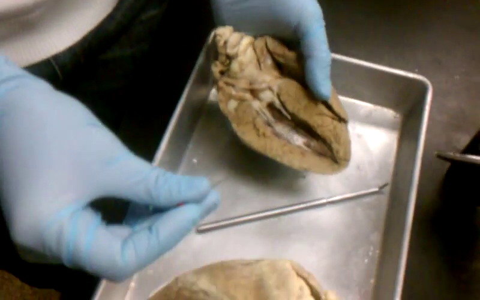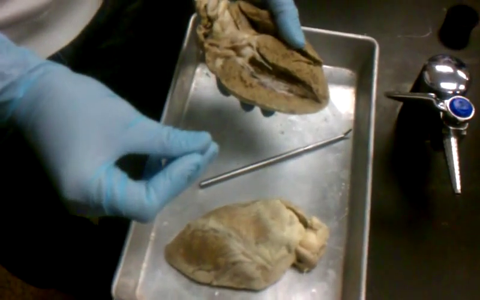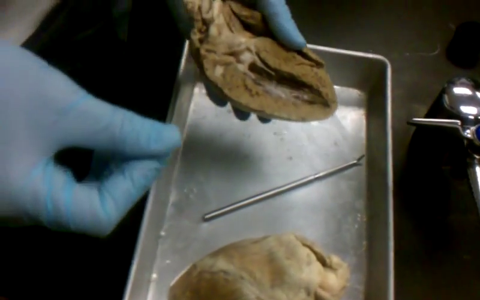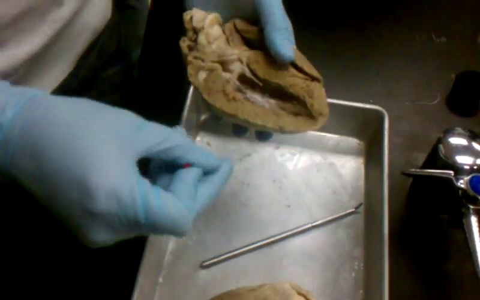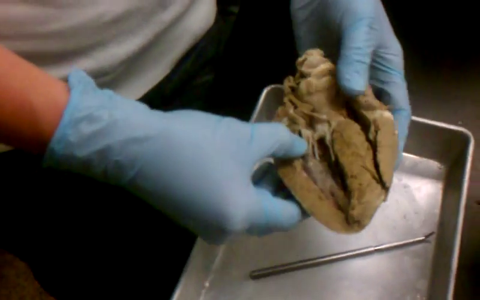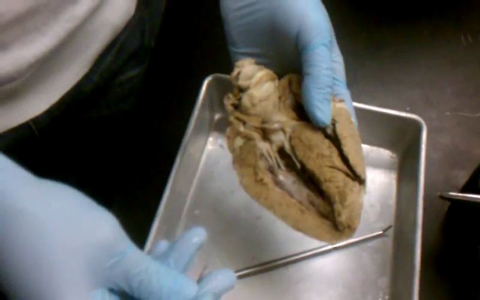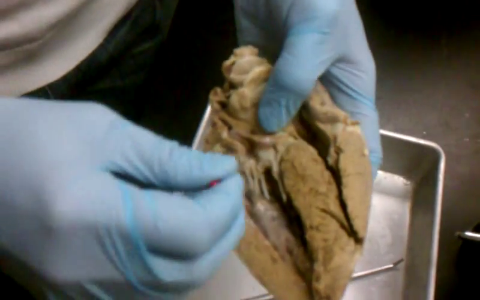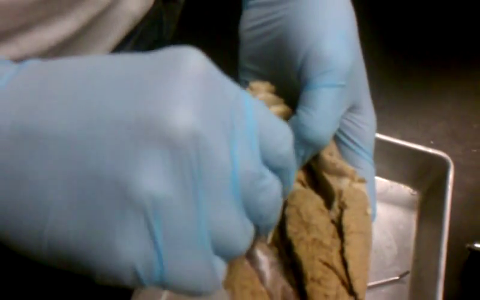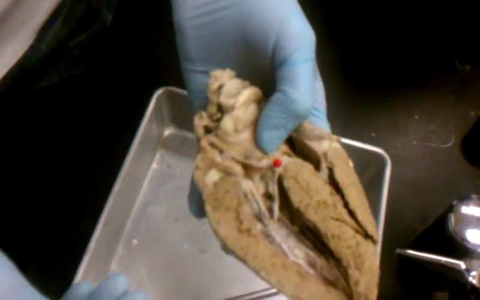Okay. So then you have the bicuspid valve. Remember what I told y'all? When you left the room, you said bi. So which valve, what does that separate? Atrium and ventricle. Left atrium and ventricle. So this right here, if I put a pin there, what valve is that?